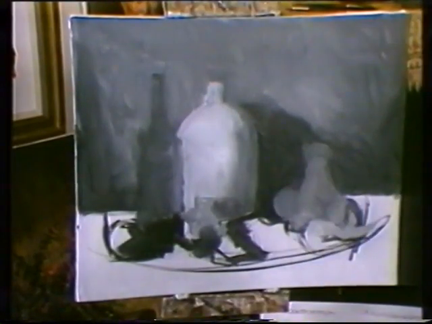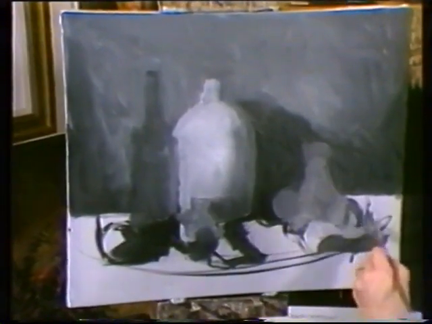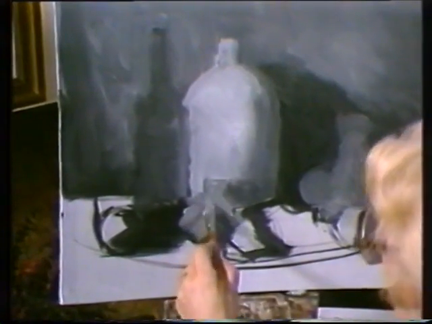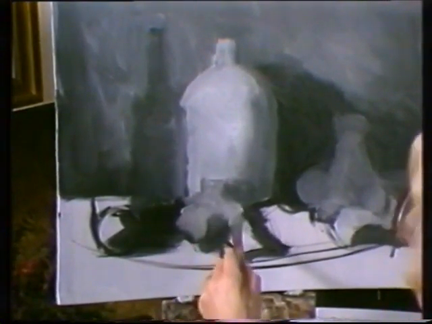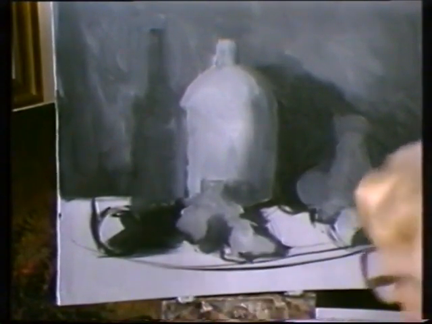And again, I have cast shadows here from these. Try to initiate this very broadly. Not any detail. After all, detail is the development of a larger mass. So I put the larger masses in first and refine it.